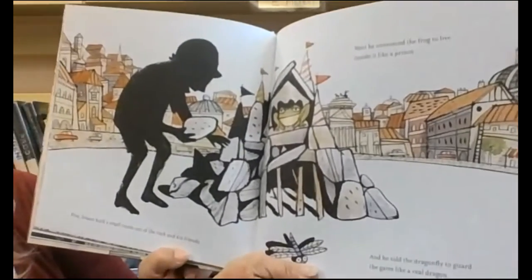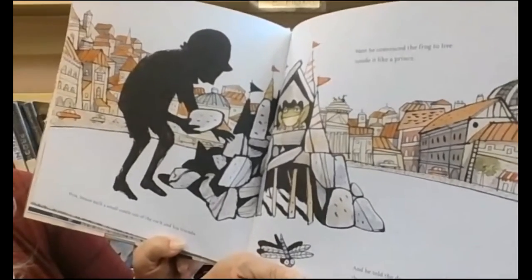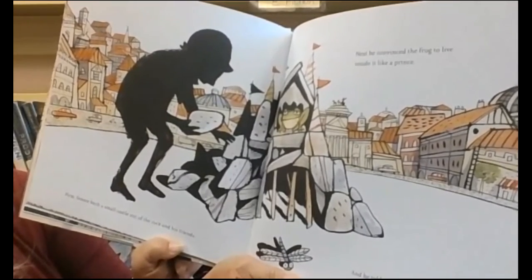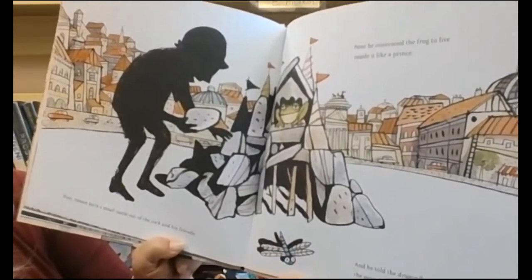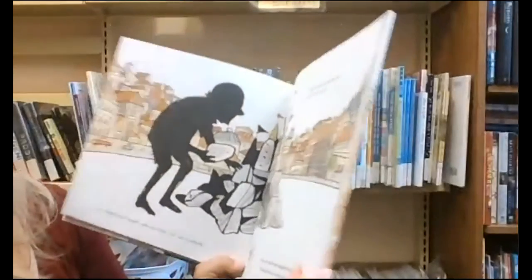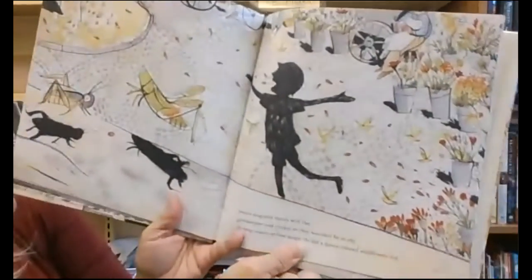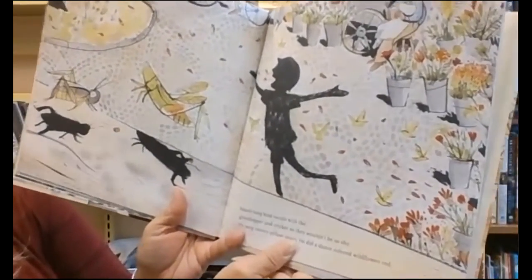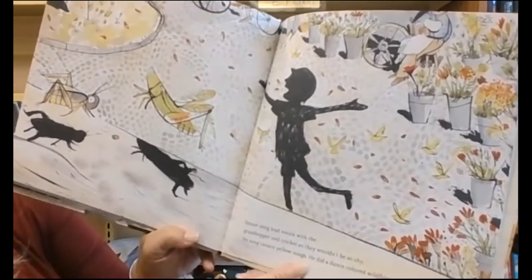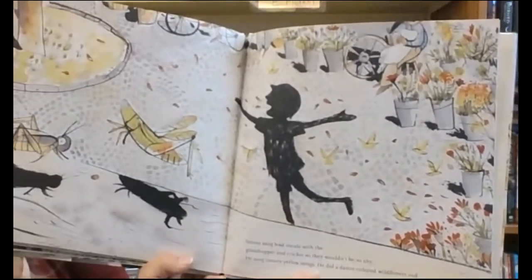First, Smoot built a small castle of the one rock and his friends. Next, he convinced the frog to live inside it like a prince. And he told the dragonfly to guard the gates like a real dragon. Smoot sang lead vocals with the grasshopper and cricket so they wouldn't be so shy. He sang canary yellow songs, and he did a dance colored wildflower red.